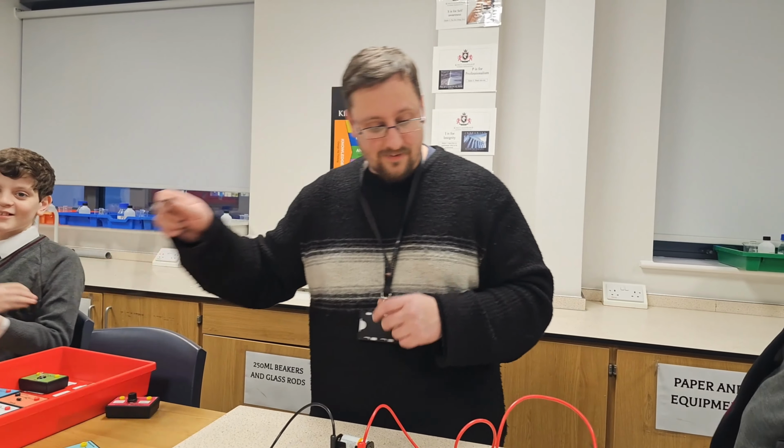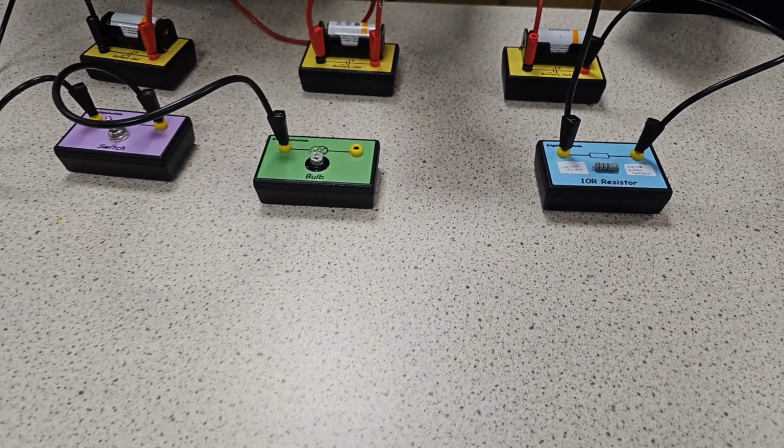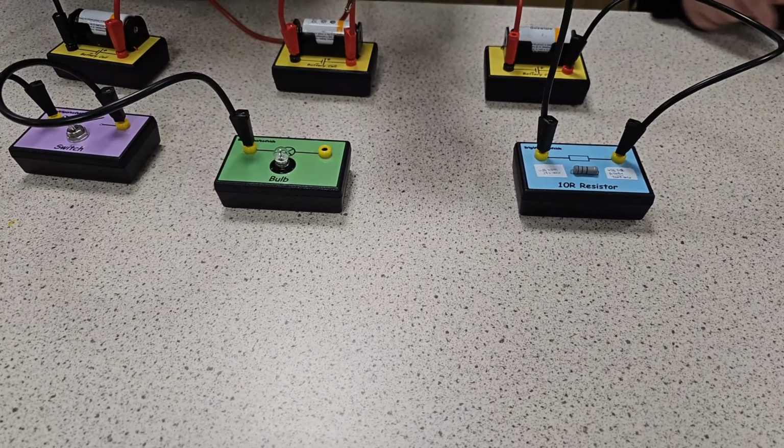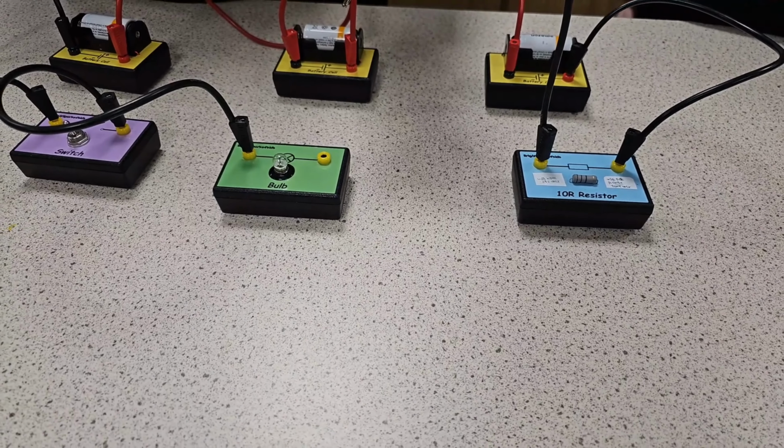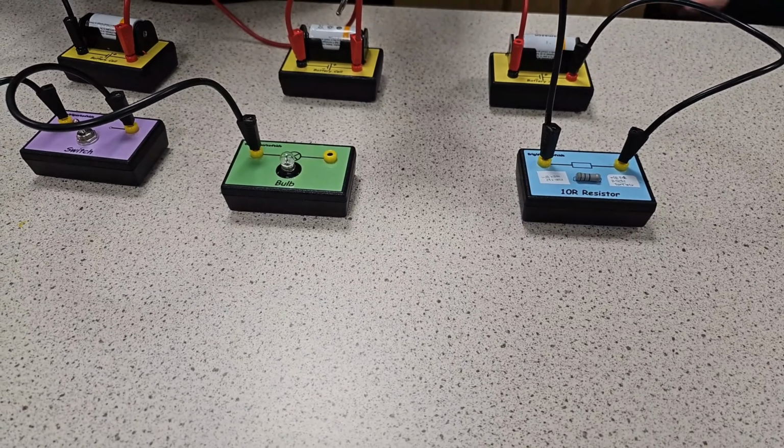What happens if I plug this in and I complete the circuit? It won't, the light bulb won't turn on because of how much resistance that has. Oh, let's have a look, let's see if you're right. 10R, by the way, means 10 ohms. It's another way of writing that. So 10R is a 10 ohms resistor. So that means there's 10 ohms, that's how we measure it, of resistance added to the circuit. Here we go.